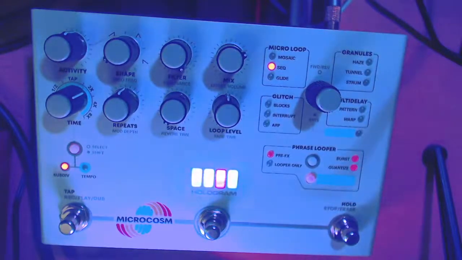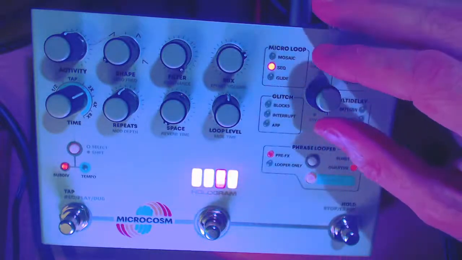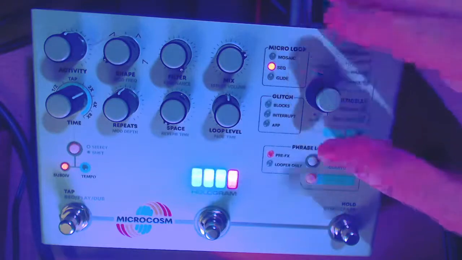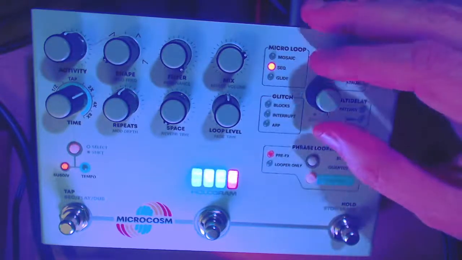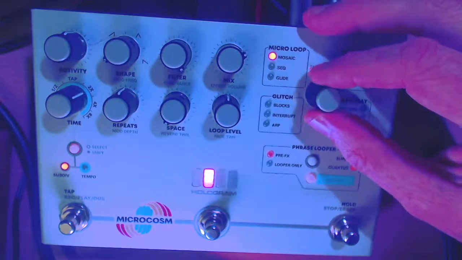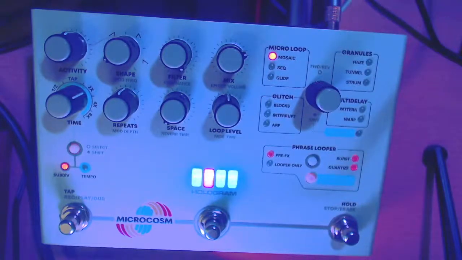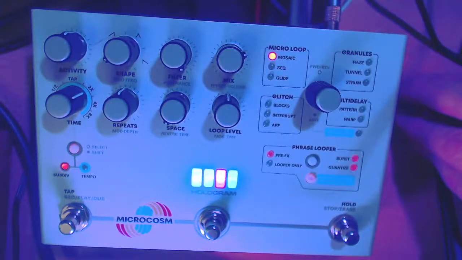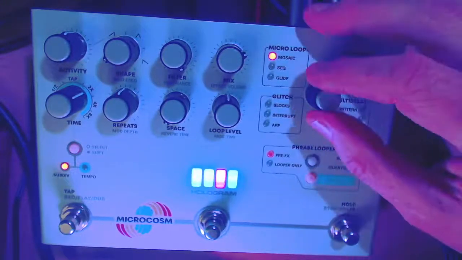Oh, that's kind of interesting. This is like adding a bunch of crazy noise, and then that's just doing. Mosaic, just adding some extra micro loop stuff. That's kind of cool. Not too bad.